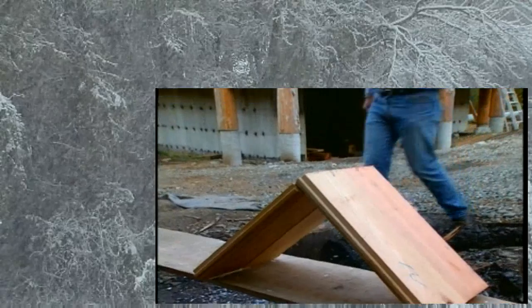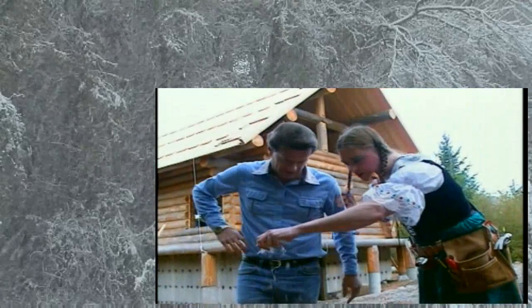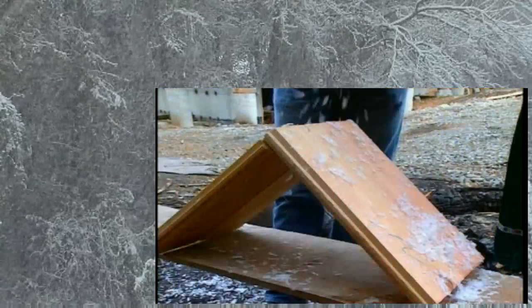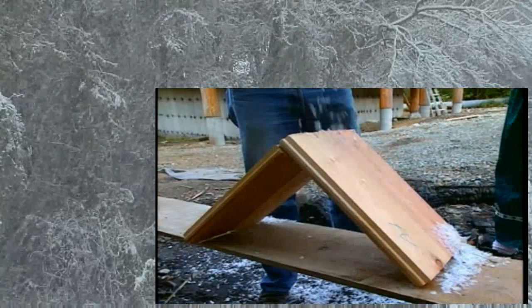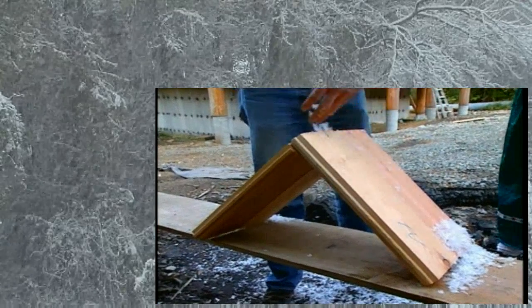Well, Heidi, to demonstrate how this works is, as snow falls, it doesn't accumulate up on top of the roof. It goes down the sides of the roof and onto the ground so your roof doesn't cave in. Very smart. You enjoying that, Heidi? See, it's going right down the roof. Right on down the roof.